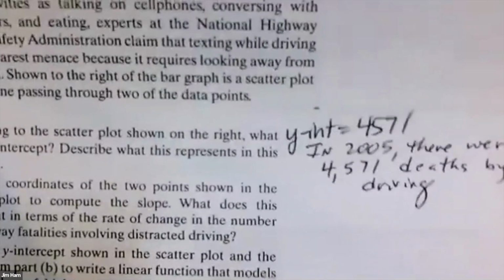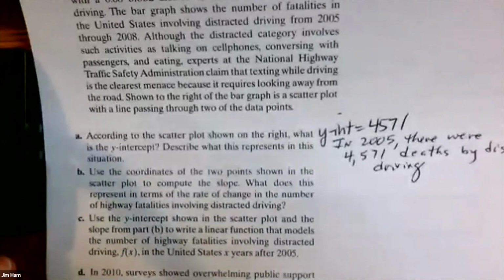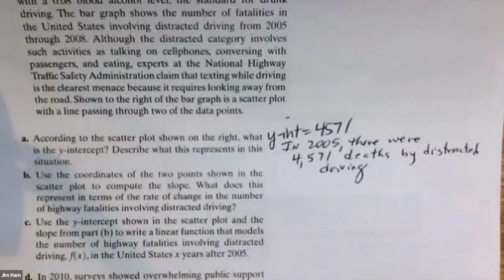And that's all it says. It doesn't say anything that these distracted driving incidences were the result of texting. Well, maybe that might be what they mean.